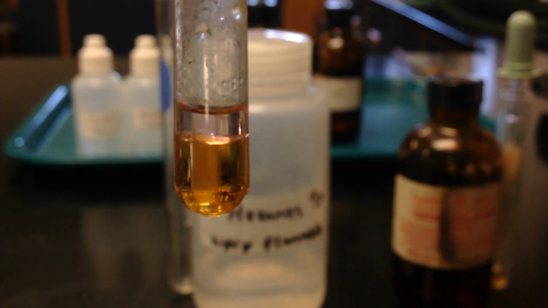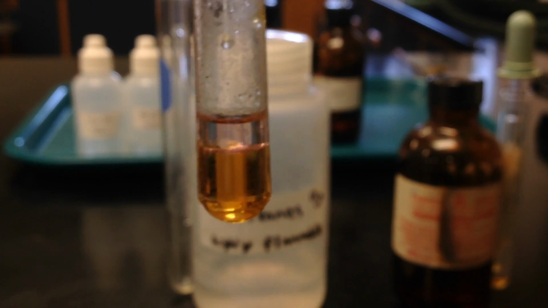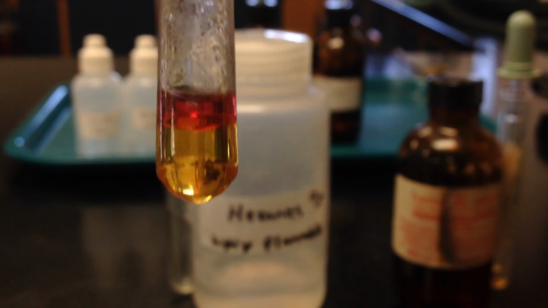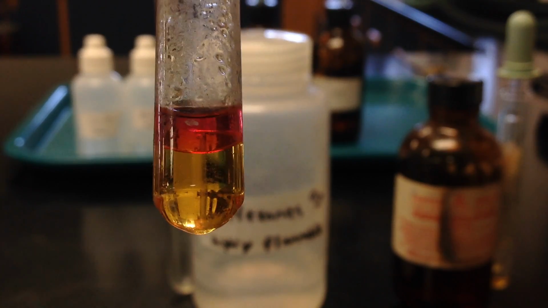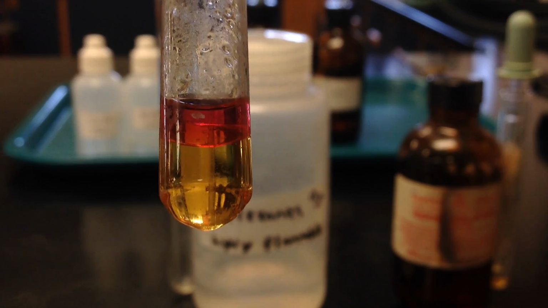Alright, so you can see the hexane layer is the layer on top, and the iodine water is the layer on the bottom, and I'm just going to mix those two layers up, giving the iodine some time to work its way up into that hexane layer. And as we did that, you can immediately see that that top hexane layer is a very different color than that bromine layer was.